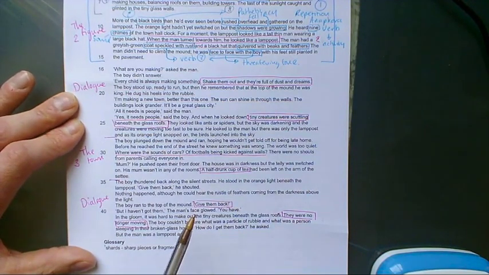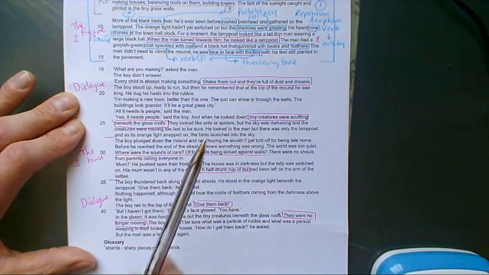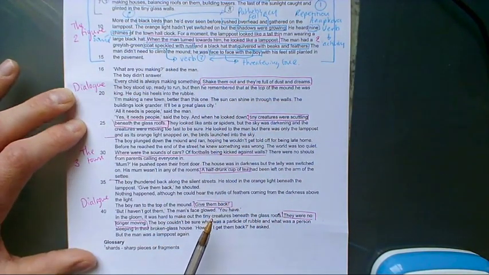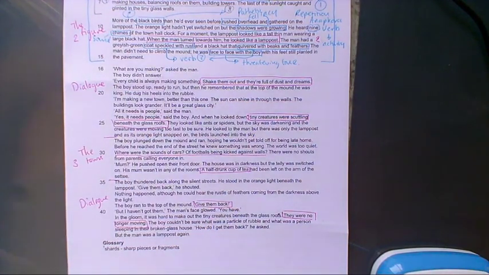Now, what we're doing here is we're looking for a thread of interest that runs through this extract. For me, the things that are interesting me as I read this are the identity of the figure. Who is he? Is he real, or is he part of the boy's imagination? And also, what's happening to these tiny figures?